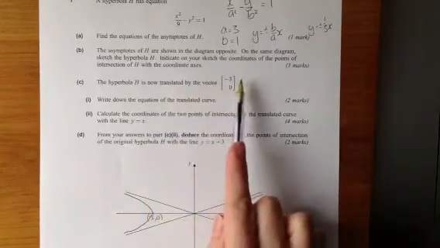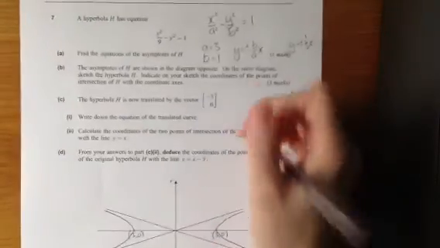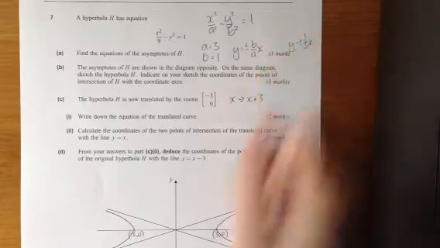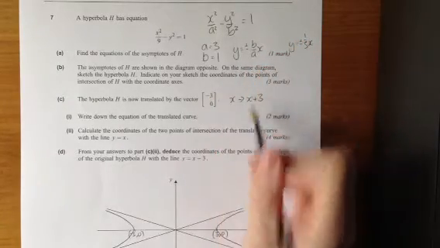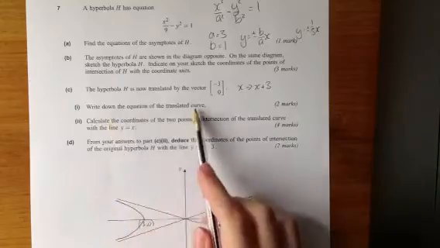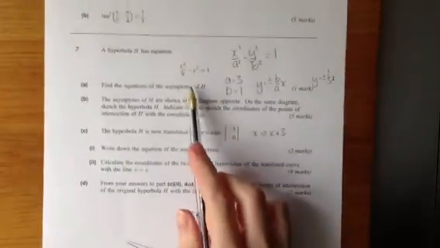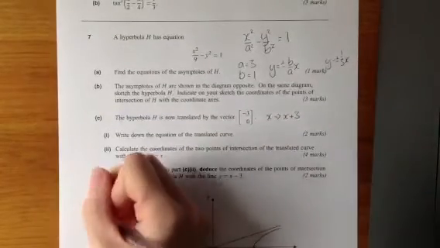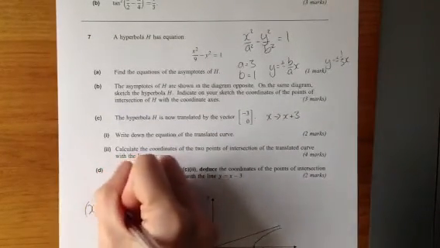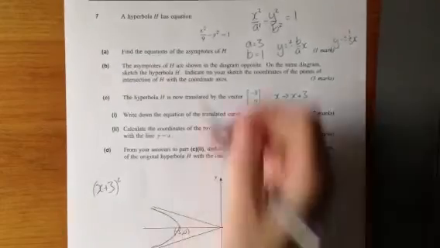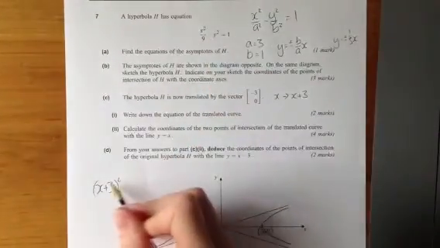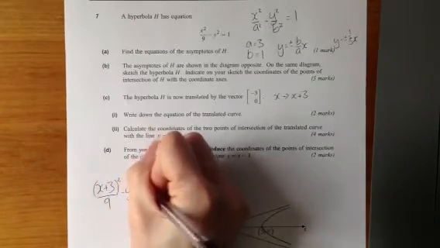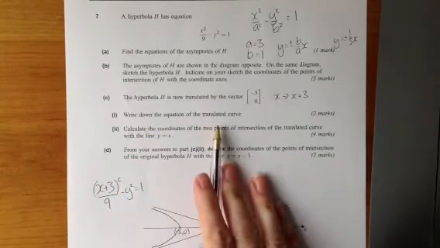It's now translated by a vector (-3, 0), so we're replacing our x with x plus 3. Because it's a minus, we've changed that over. So the equation of the translated curve is we're just going to take the original equation and replace the x with an x plus 3. So we're going to get (x plus 3) all squared. Don't forget about the all squared part. You're squaring the x up here, so you've got to square the whole x plus 3 that you've replaced it with. Over 9 minus y squared equals 1. So that's the equation of the translated curve.